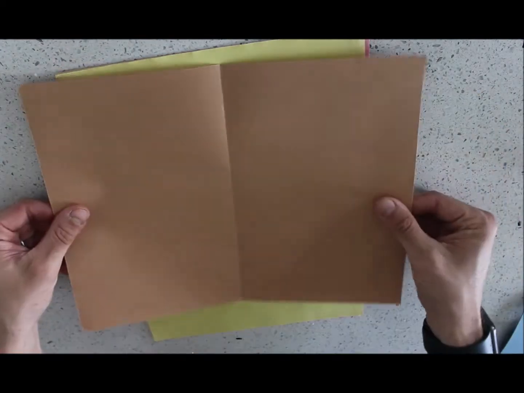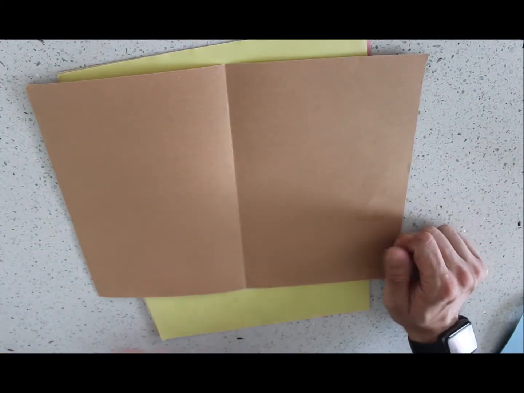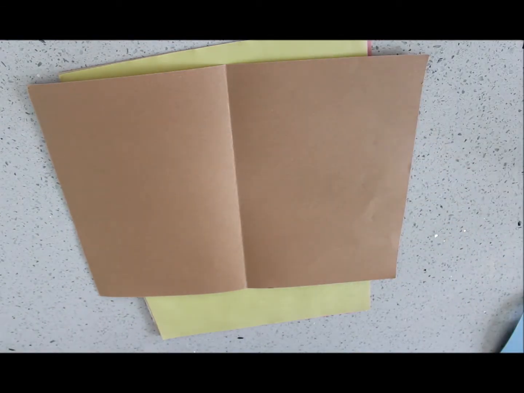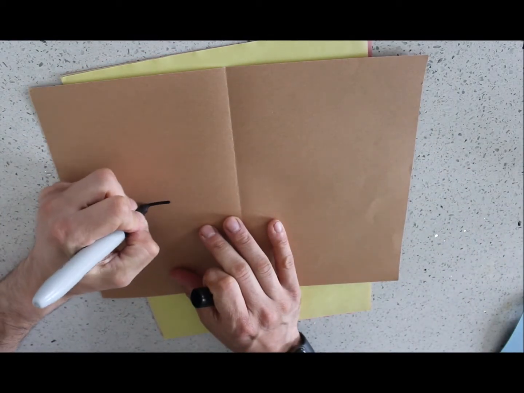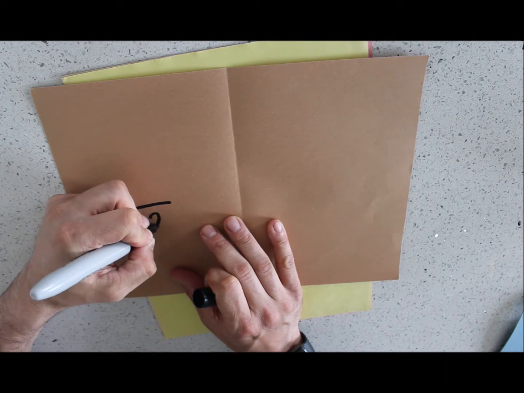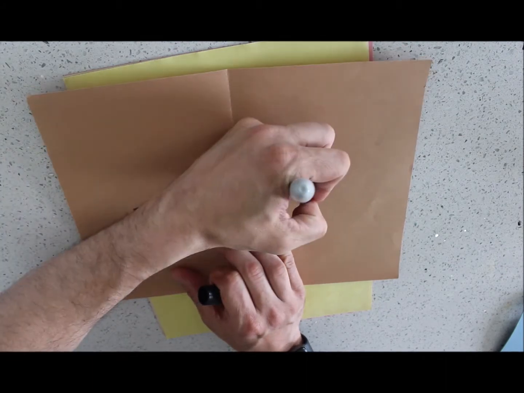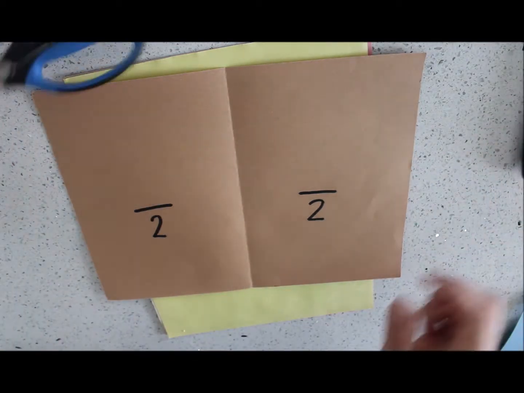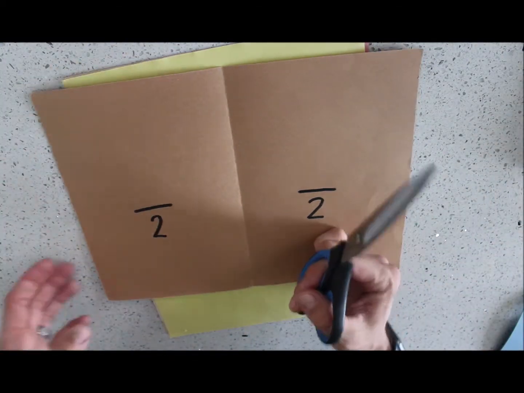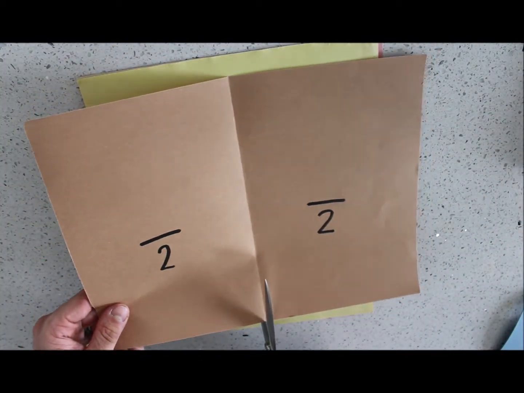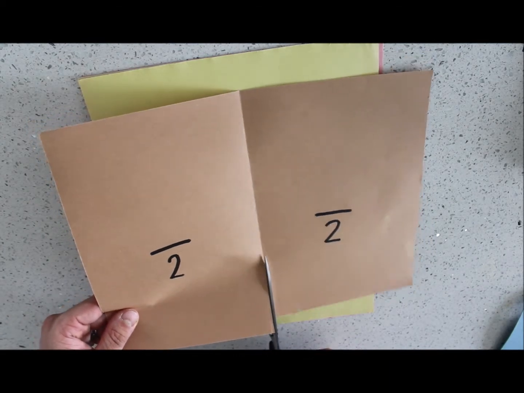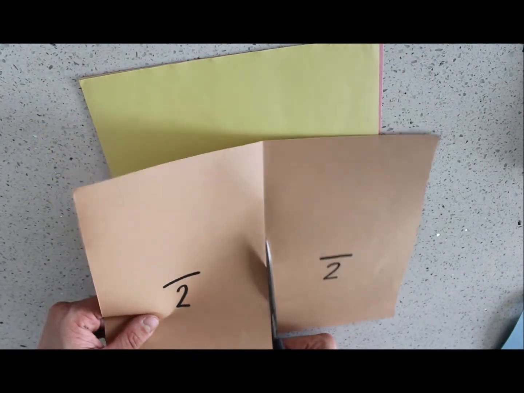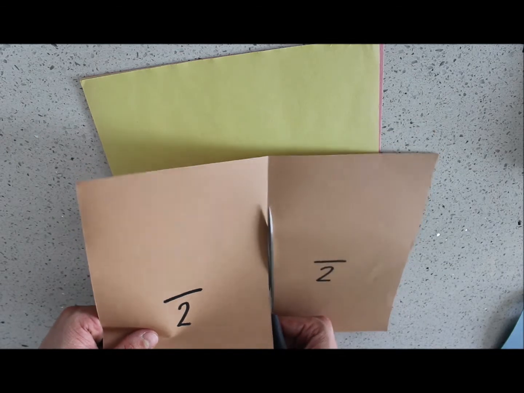Open that up, boom. Now I've got 2 pieces in total. I'm going to put that on my fraction. Got 2 pieces. And I'm going to cut it right down the middle where that line is. Right?